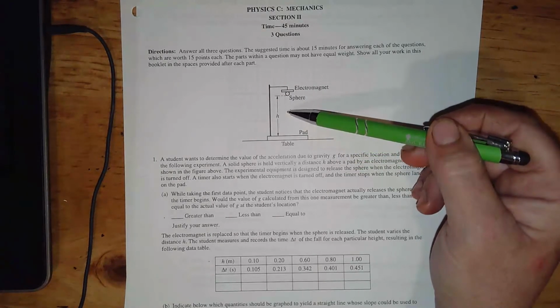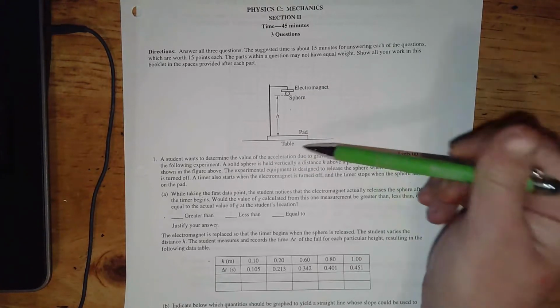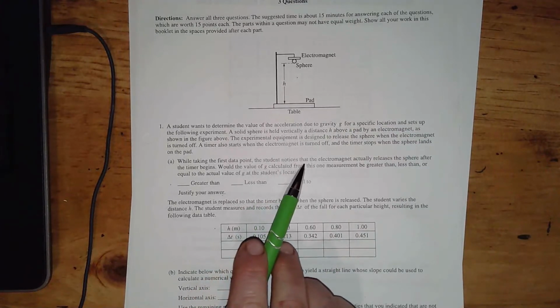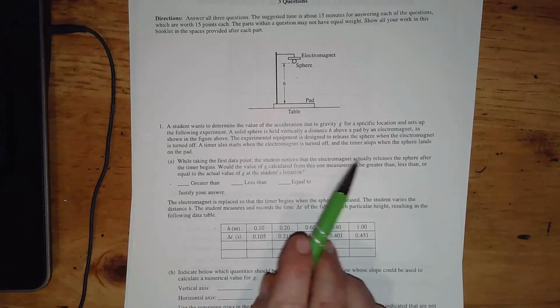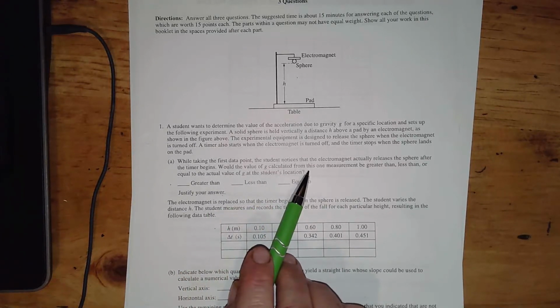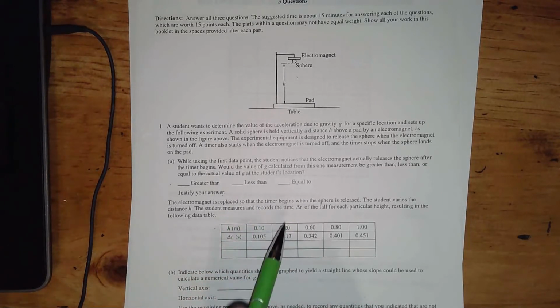The sphere begins to fall. A timer starts when the electromagnet is turned off, and the timer stops when the sphere hits the pad. While taking the first data point, the student noticed that the electromagnet actually releases the sphere after the timer begins. Would the value of g calculated from this one measurement be greater than, less than, or equal to the actual value of g at the student's location?